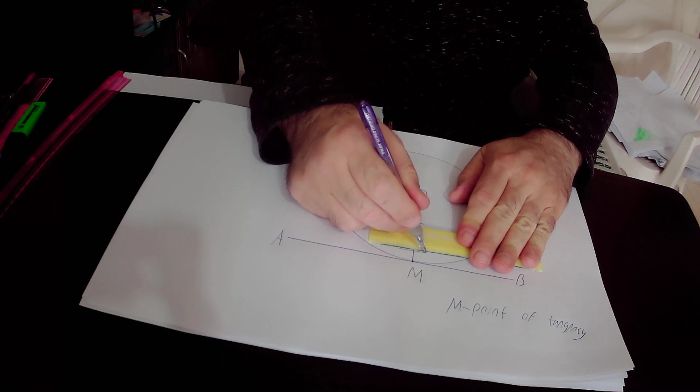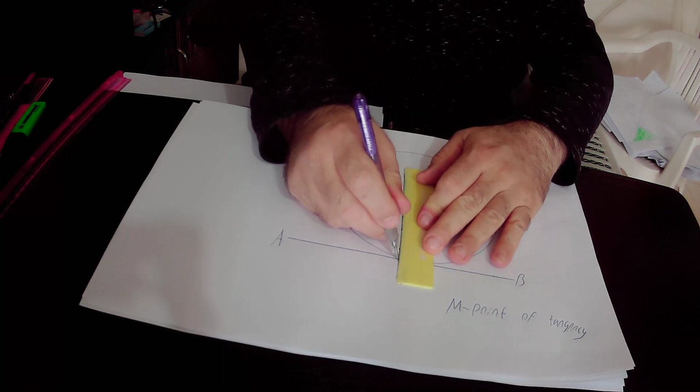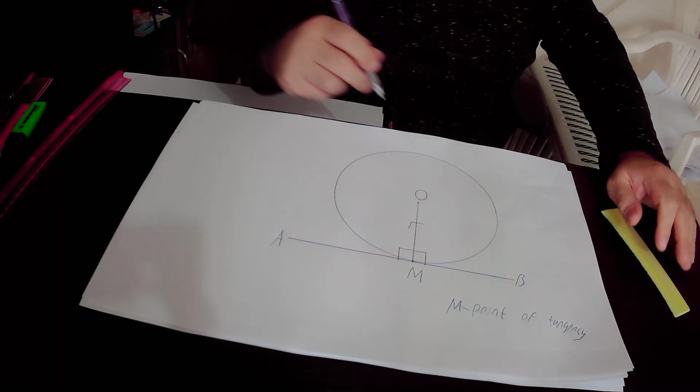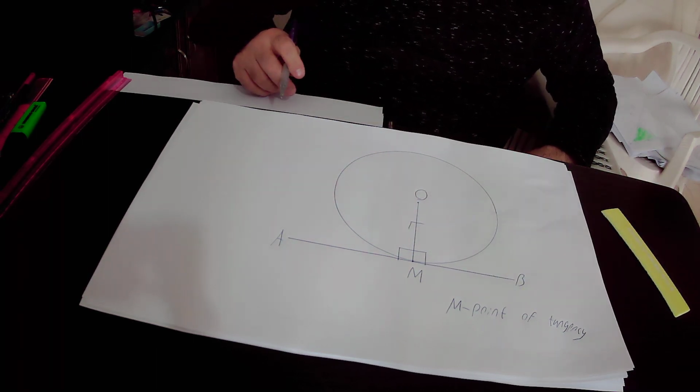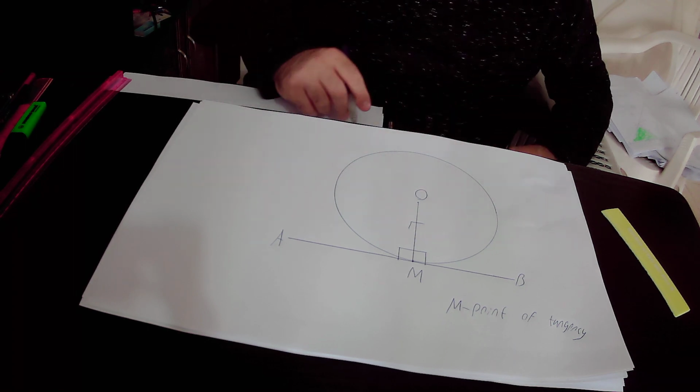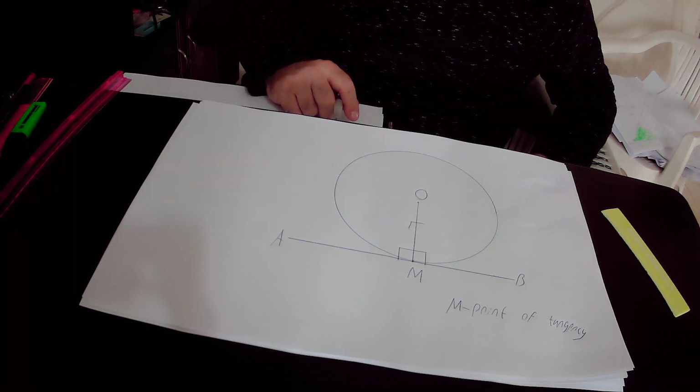That is to say, this angle will be equal to 90 degrees and this angle will also be equal to 90 degrees. Okay, so according to rule number 1, a tangent to a circle, that is to say AB, is perpendicular to the radius drawn to its point of tangency.